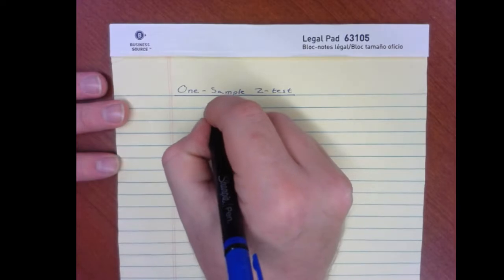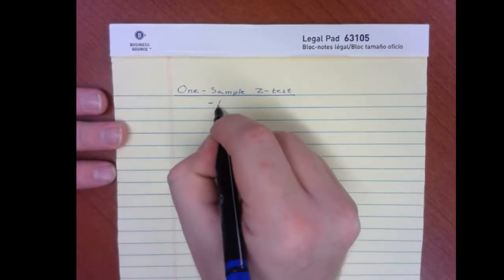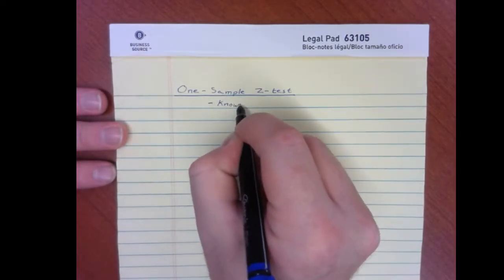All right, so one of the most basic types of hypothesis tests is a one-sample z-test. It essentially tests whether or not a given sample came from a specific population. So the conditions under which we would use a z-test are when we know the following things.